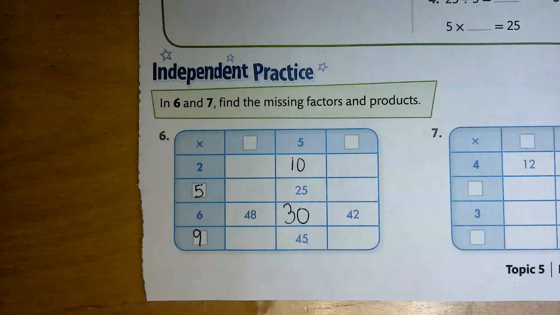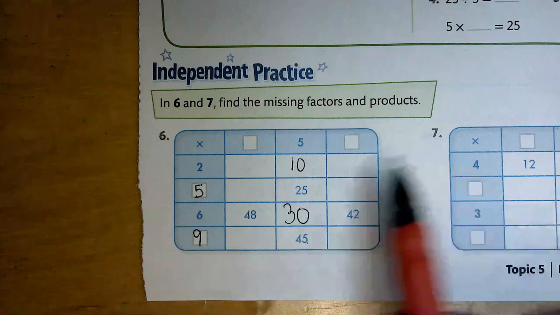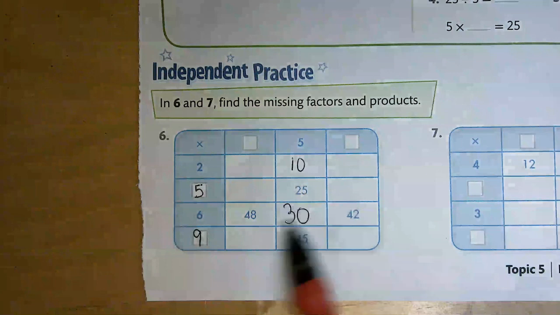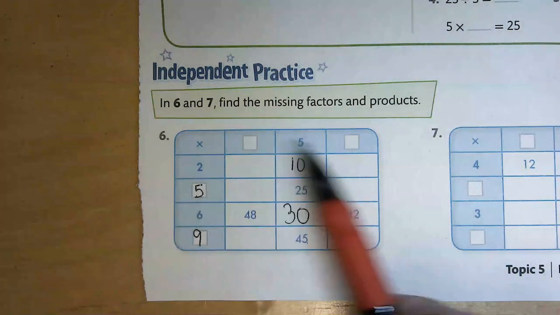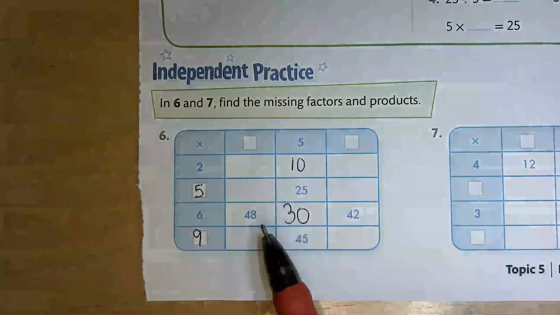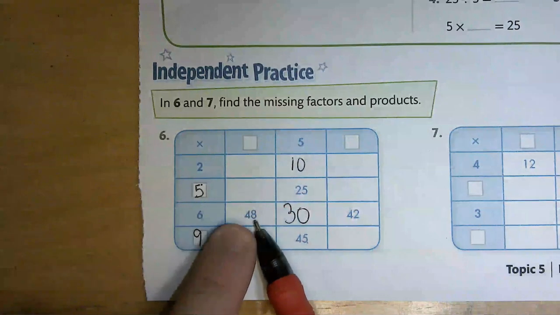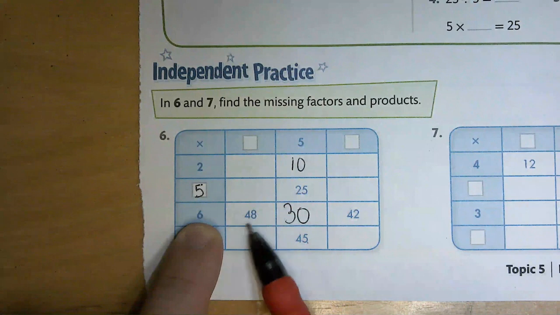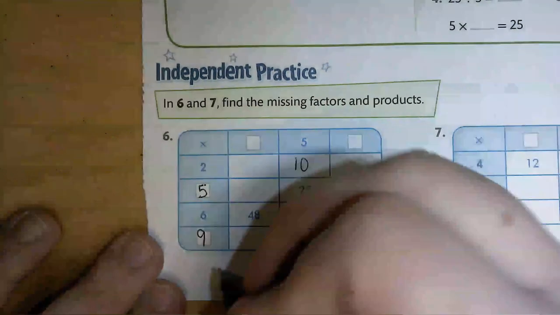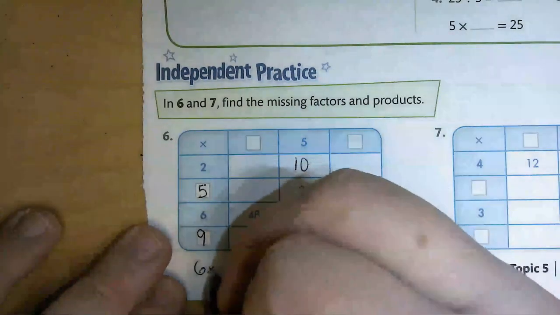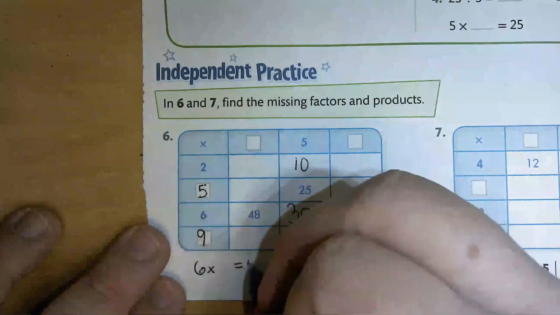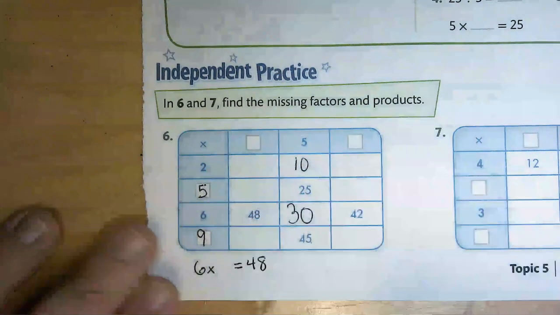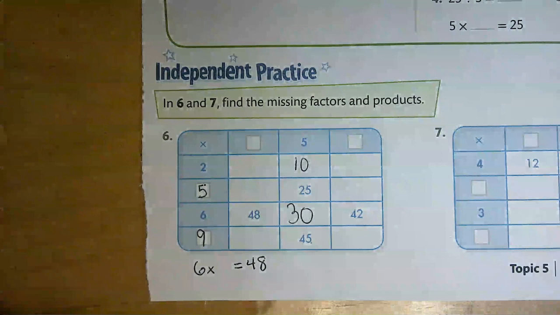Well, now that I've got that, what other information do I have? Well, I've used all these 5s, I've used all these 6s, and I don't have these 2 factors. So I really need to figure out what those 2 factors are. The way I'm going to do that is I'm going to create a problem with the 2 that I have. So I've got 48 and I've got 6. So my first question is going to be 6 times what equals 48?